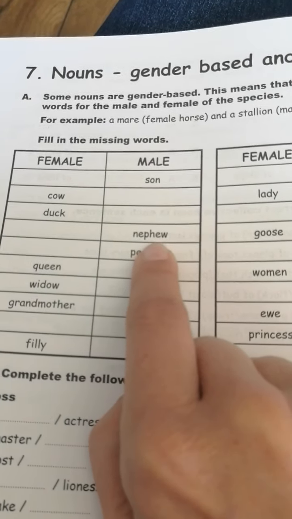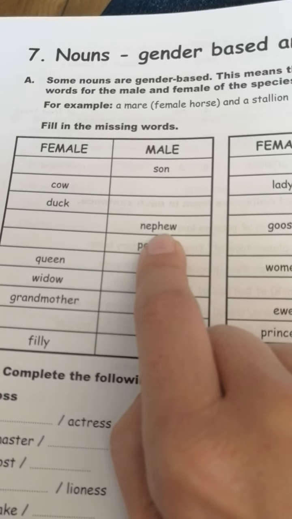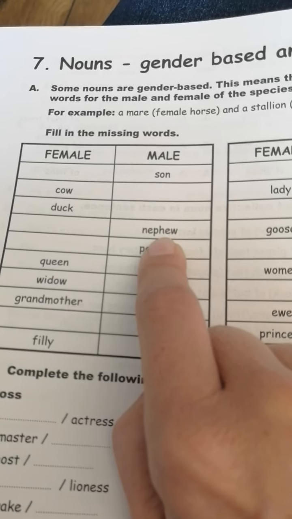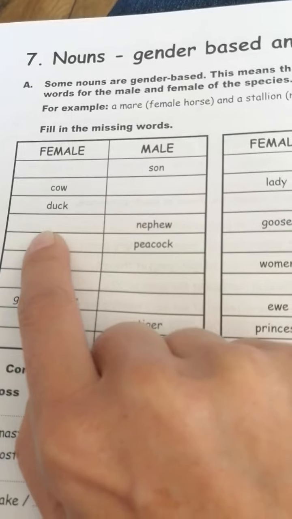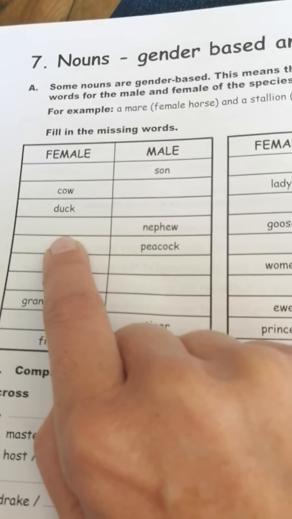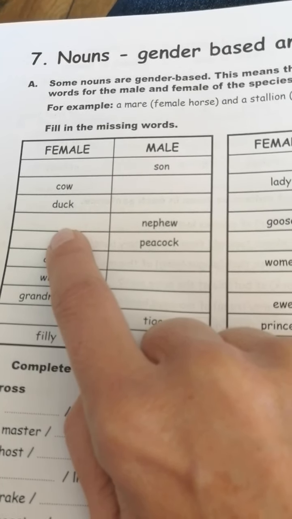Then we go to the next one. The next one they've given us the male version. That says nephew. So if you have a nephew, that means you have a boy. So if you have a girl, what do we call the girl version of a nephew? We call her the niece. So nephew and a niece.